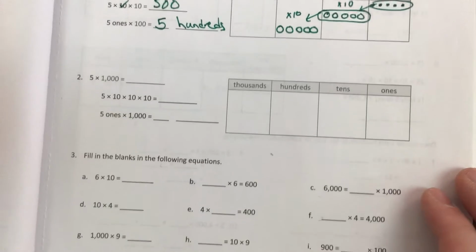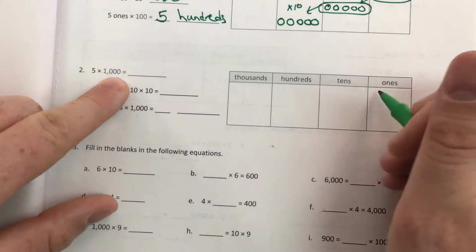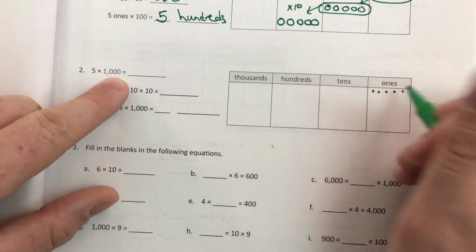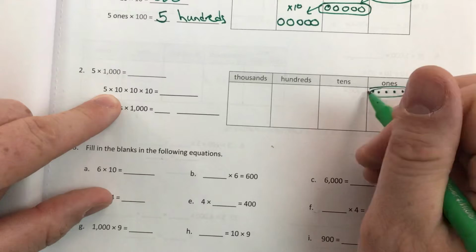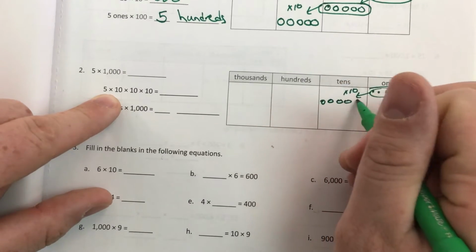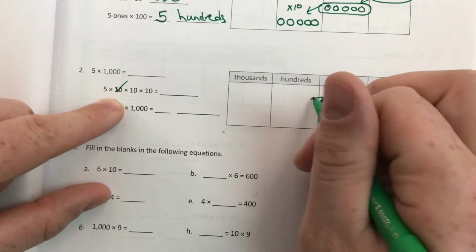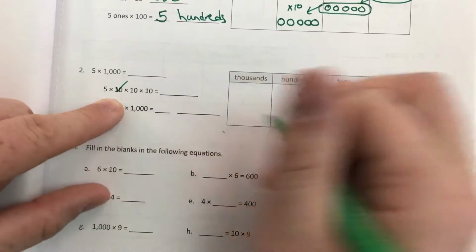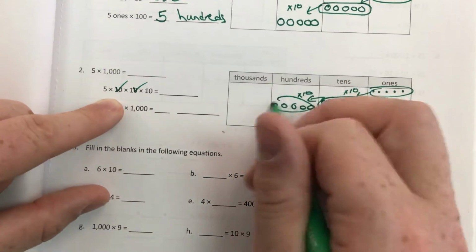As we move on down, the same type scenario, 5 times 1,000 would be 10 times 10 times 10. So this times 10. Check. Then I have to multiply it again times 10. Check.